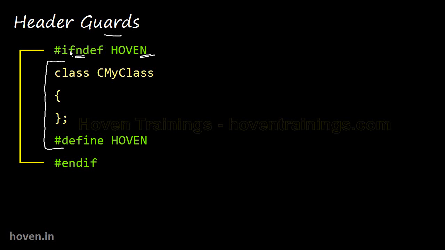These are preprocessor conditions. The code inside this ifndef and endif is compiled only if the symbol hoven is undefined.